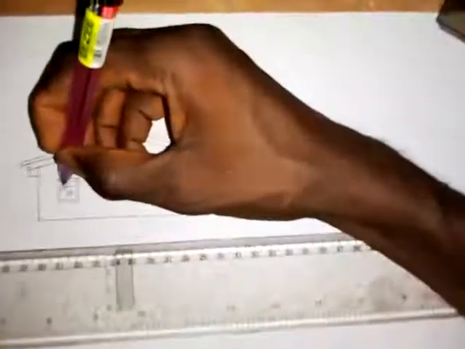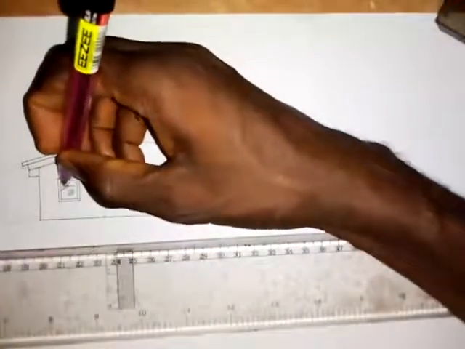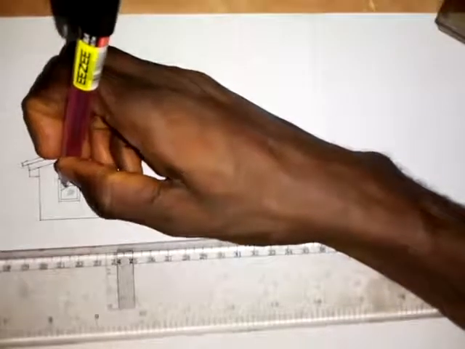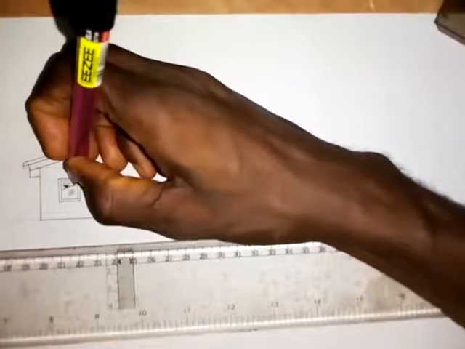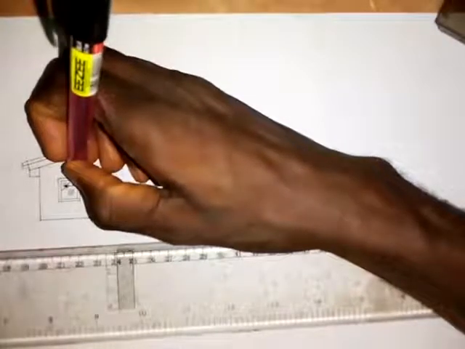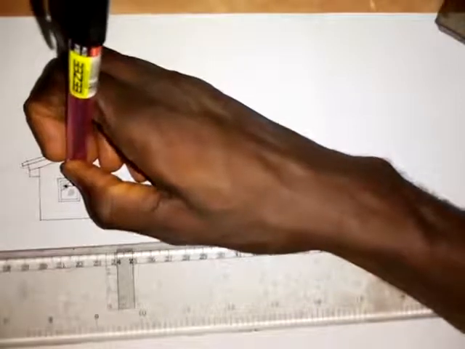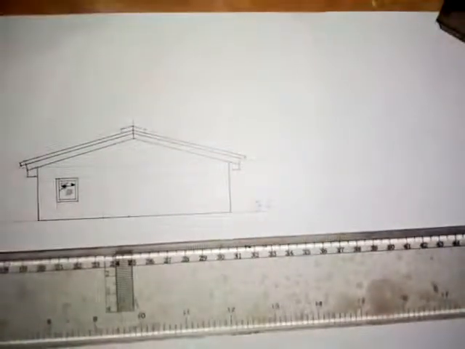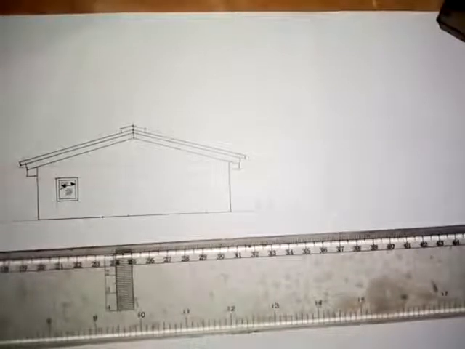Now I put an arrow on it, to show that it can slide. Okay, so this is to show that we can slide it. Alright, so I'm going to do the rest of the windows, then I will come back after I'm done.